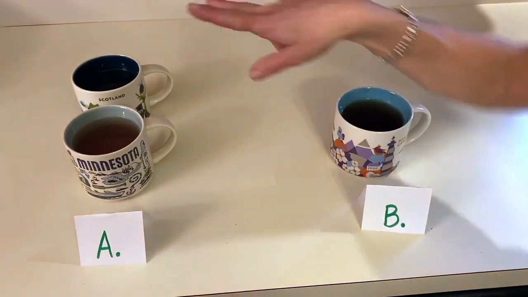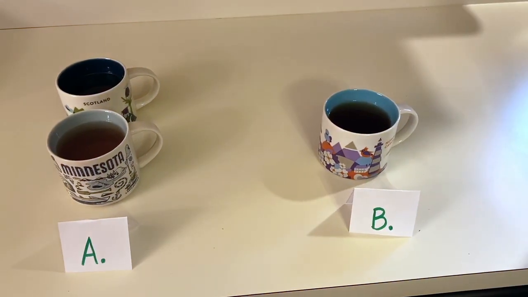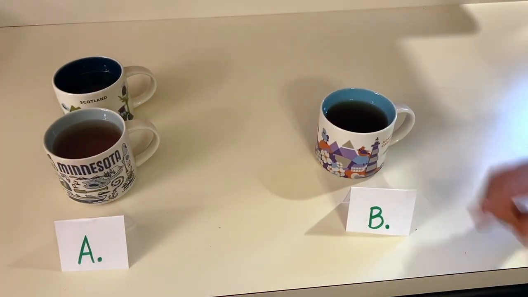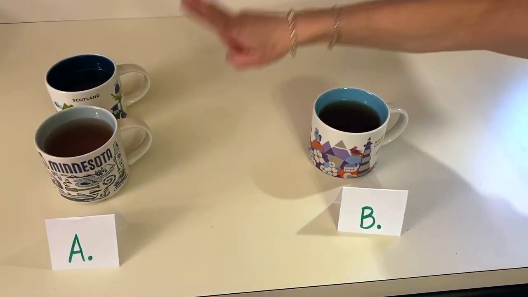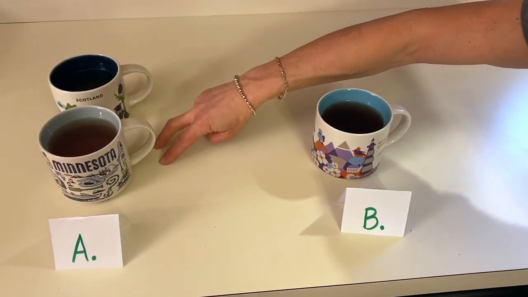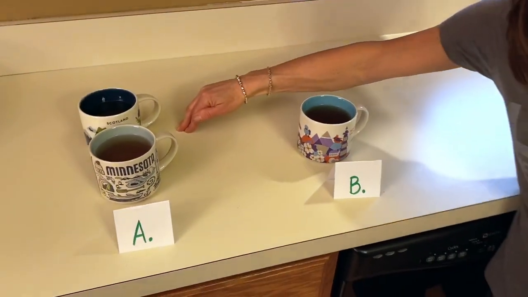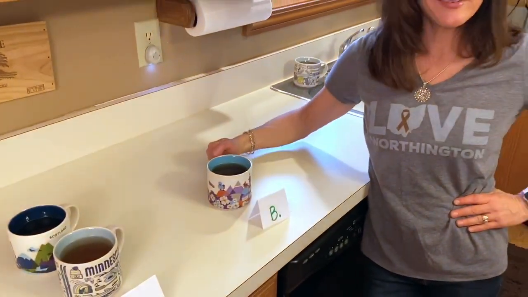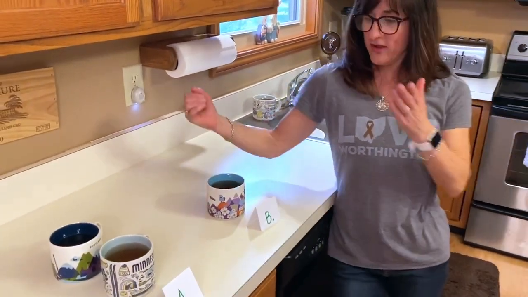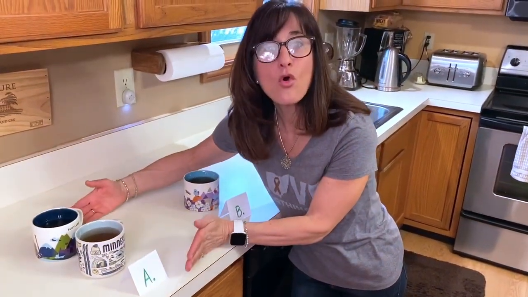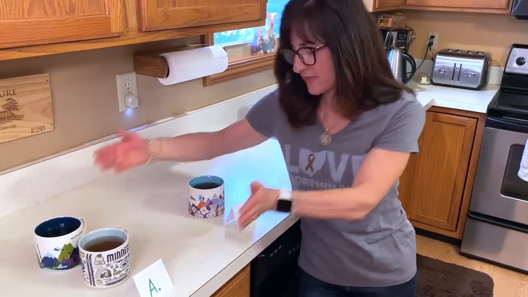Choice A has 2 cups of coffee and choice B has 1. There are more particles on this side of the counter than on this side. So choice A has more thermal energy than choice B.